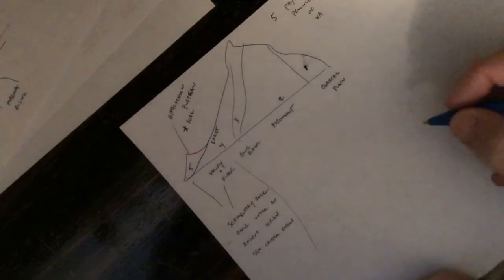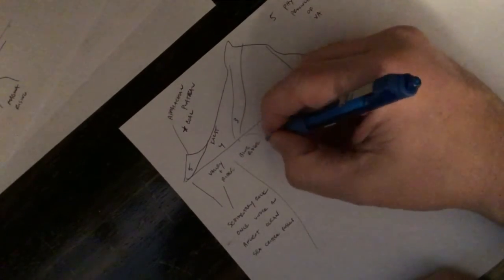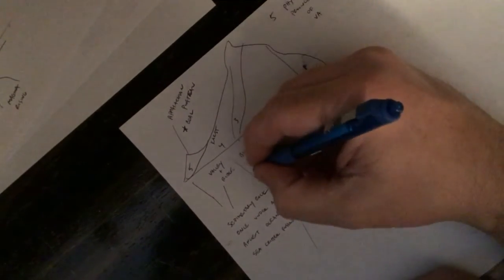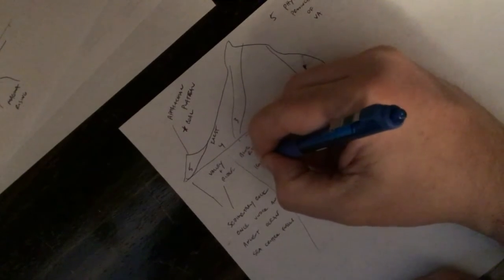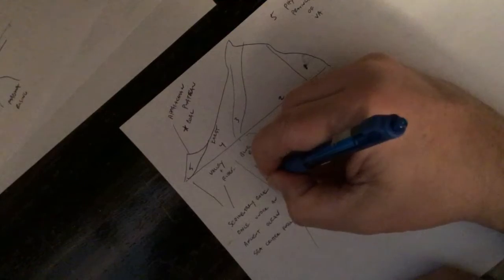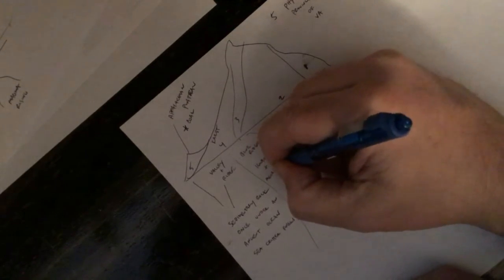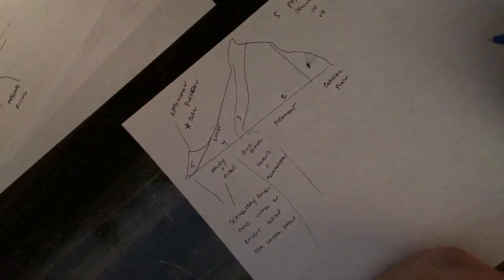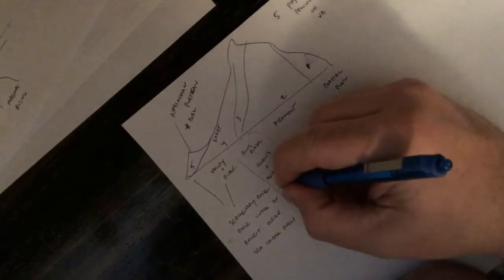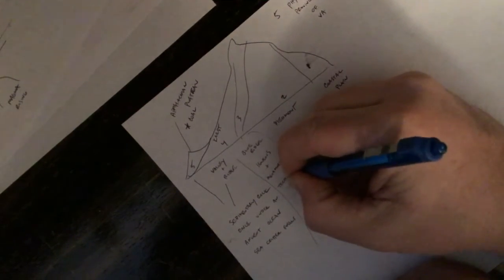The Blue Ridge Mountains, so those are igneous and metamorphic. They were formed by a tectonic plate collision.